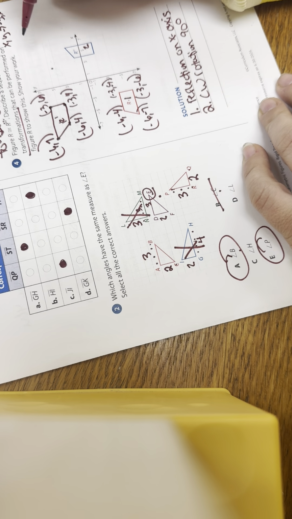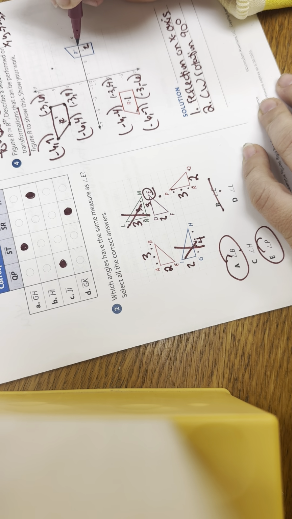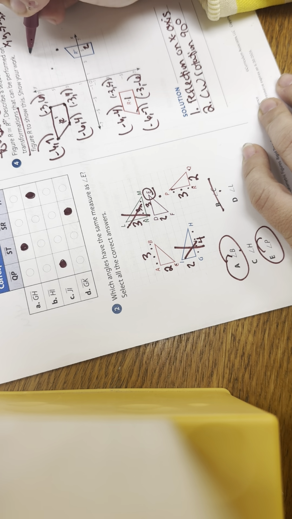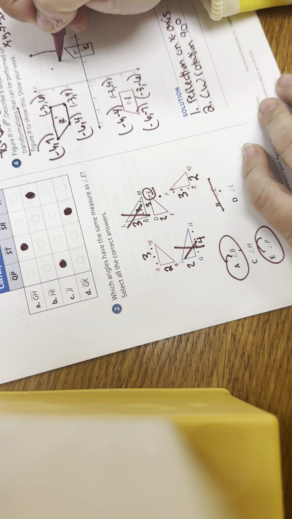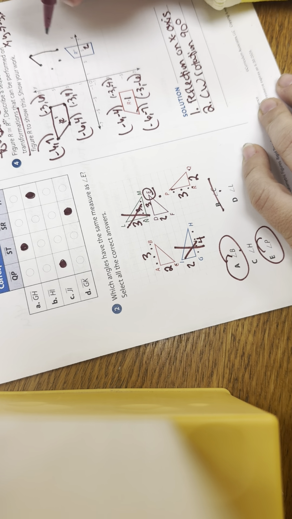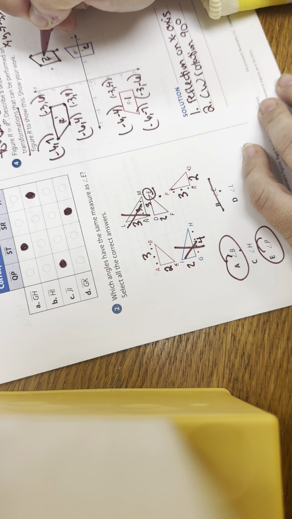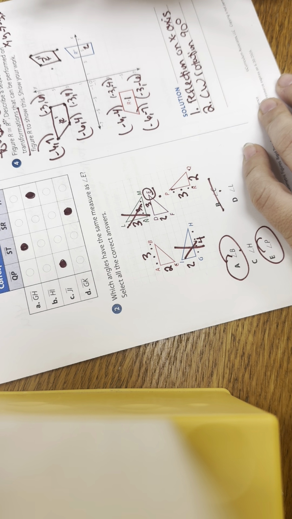So now I'm going to have a 6, 3, 7. Okay, so that's R double prime.